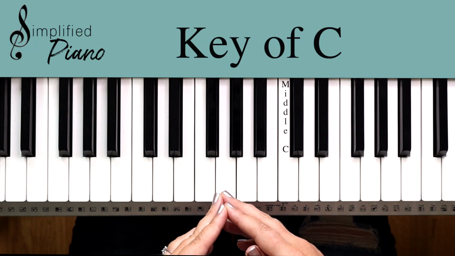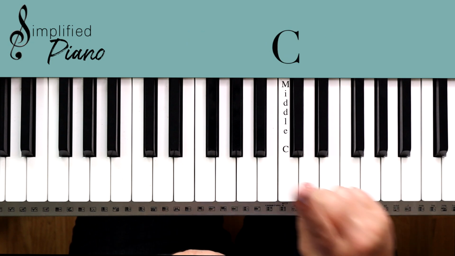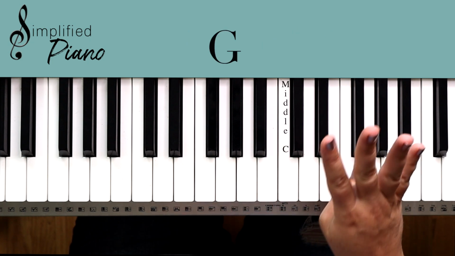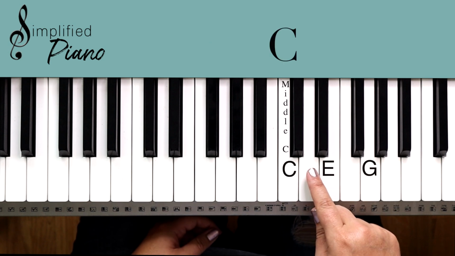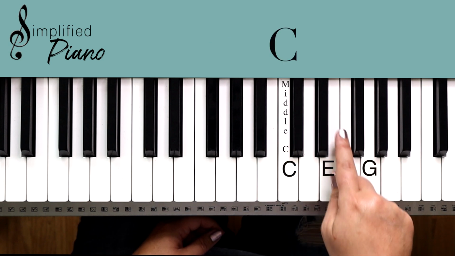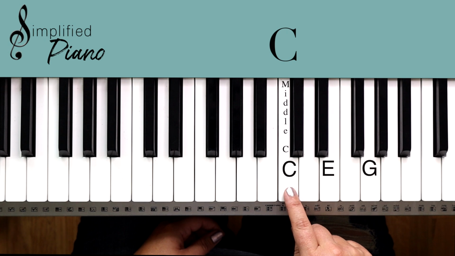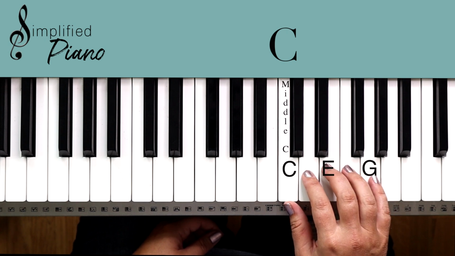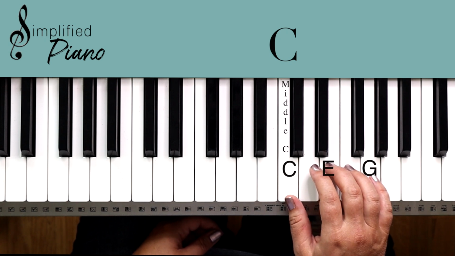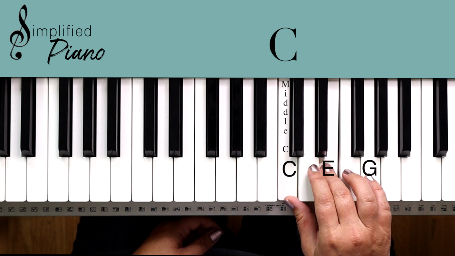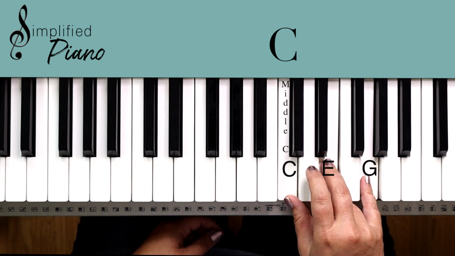Okay, so let's go over the chords that are in this song. It's really simple: C, A minor, F, G. So let's play those. Let's look for a C note, and if you look for a group of 2 black notes, a C is right next to there. Line up your 5 fingers and just play every other note. C, E, G, C chord.